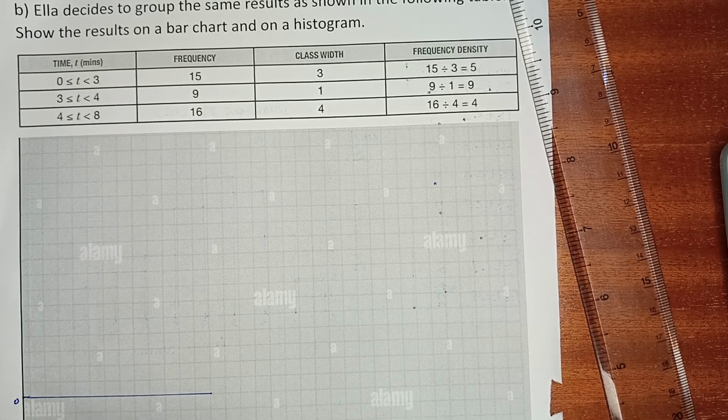From 0, there is 1, 2, 3. From 0 to 3, that is 3. 3 to 4, this is 4. Then from 4, 5, 6, 7, and 8, this is 8.